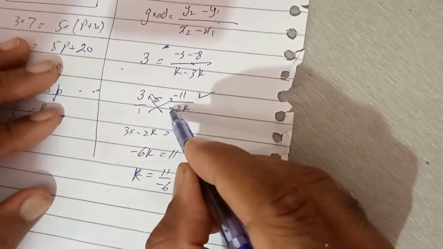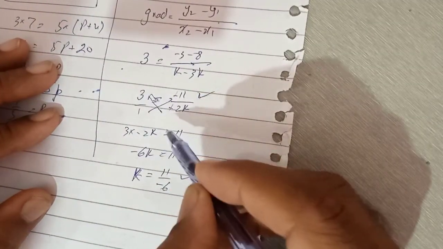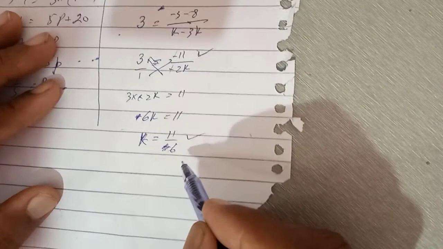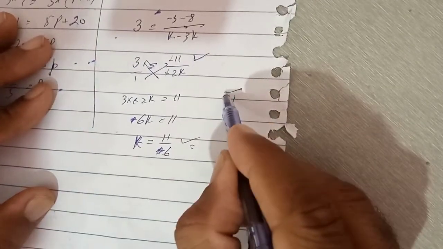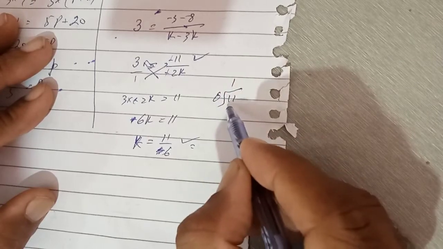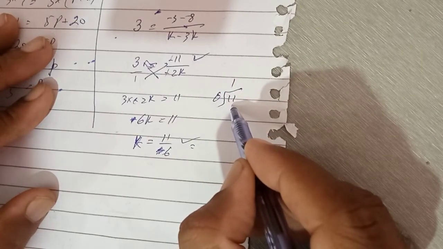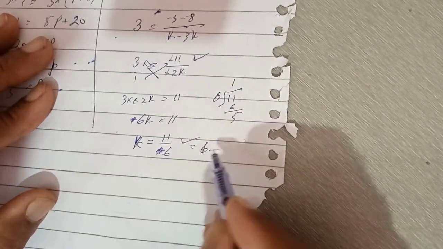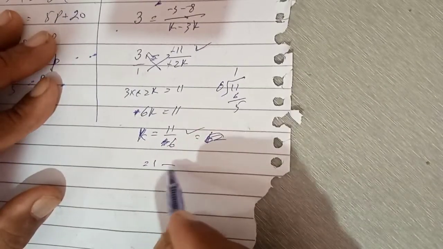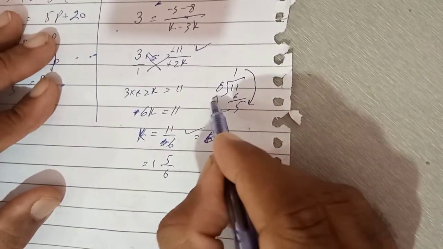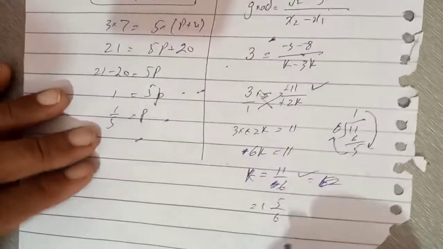Look, this is minus. I forgot to cancel these two minus signs. So the answer would be what? 11 over 6. This is an improper fraction, so change it into a mixed fraction. I divide 11 by 6. So in mixed fraction the answer is one whole number 5 by 6. So this is the value of k.